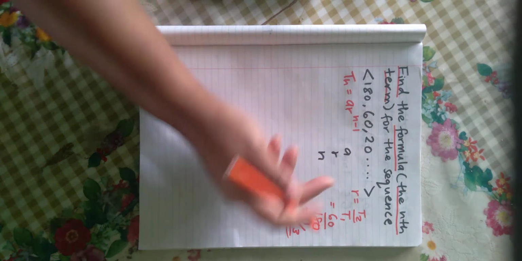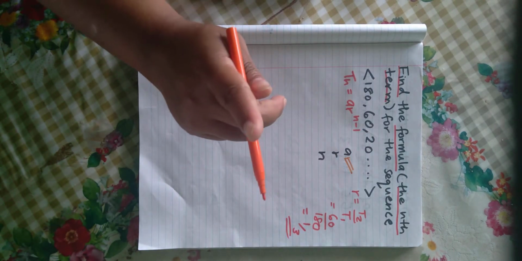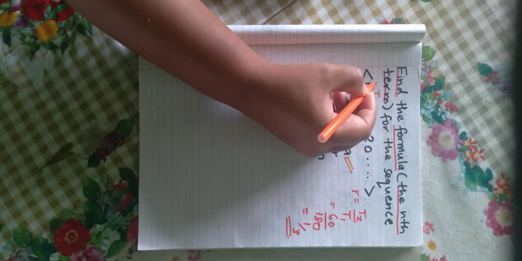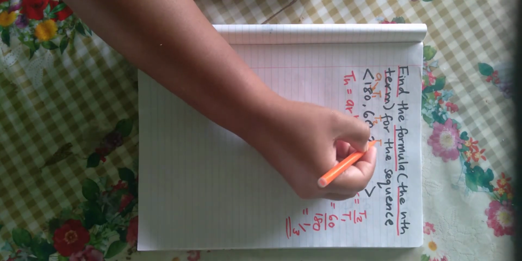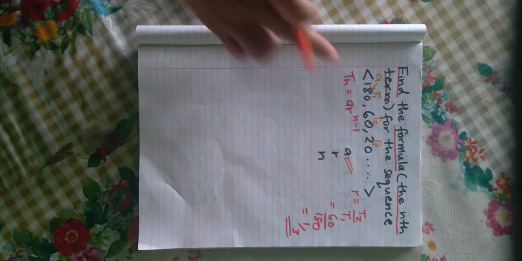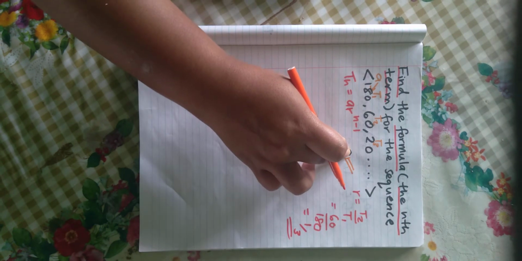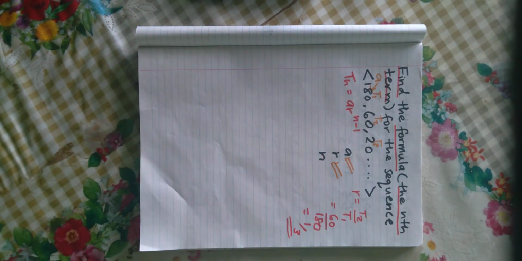Let's look at A first. A will never change because there's only one first term. This is our T1, and it is also A. Then T2, T3. There will only be one first term, so A will not change. There will only be one common ratio, so R will not change.